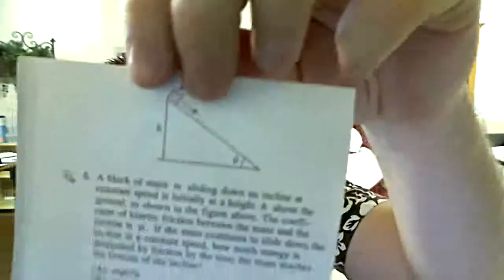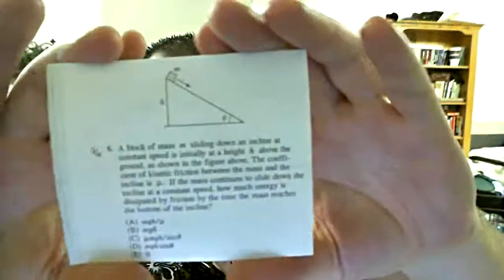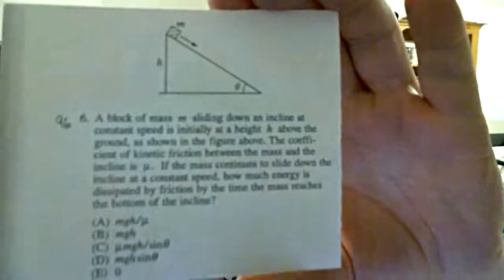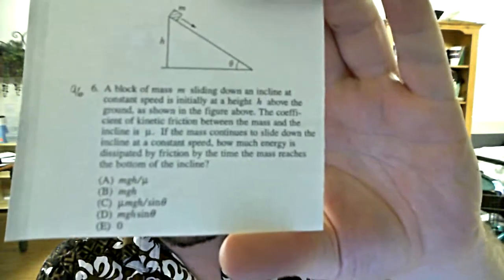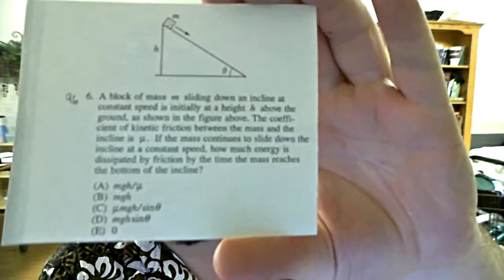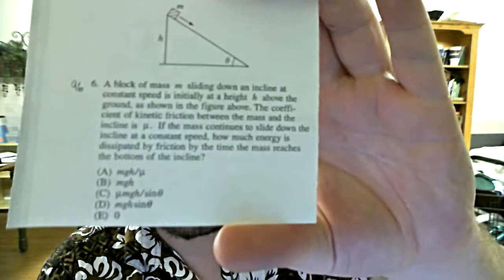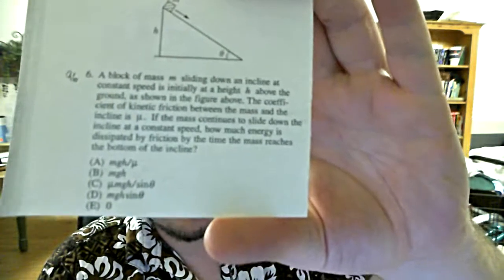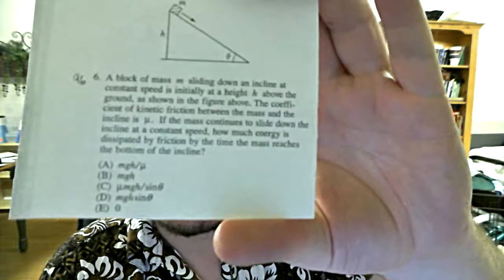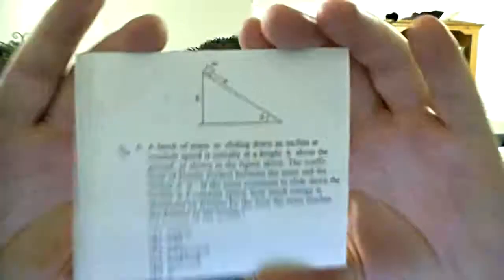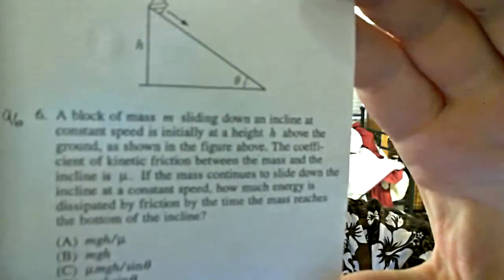If I was really sharp, I would maybe be able to look at the other answers quickly and realize that they are the same units, because if I imagine mu as a coefficient of friction, it's unitless, and sine of theta is unitless, so right off the bat I wouldn't be able to eliminate anything based on units. But it would have to be a quick scan of those answers. You can't waste too much time doing that, of course. And then you're on to the problem.